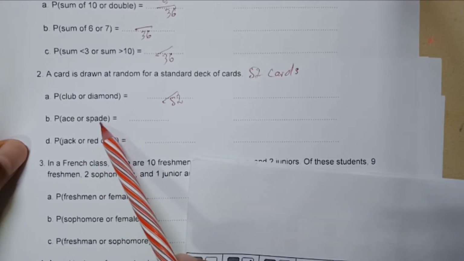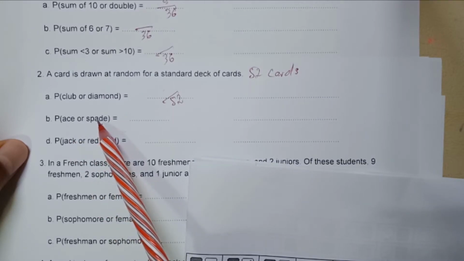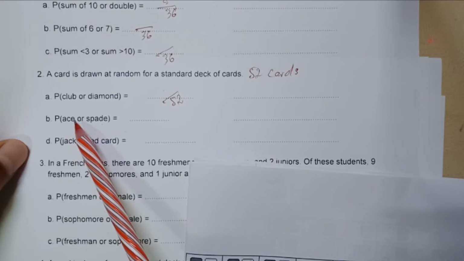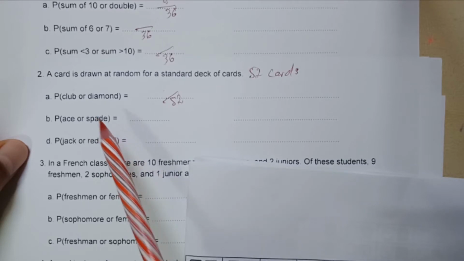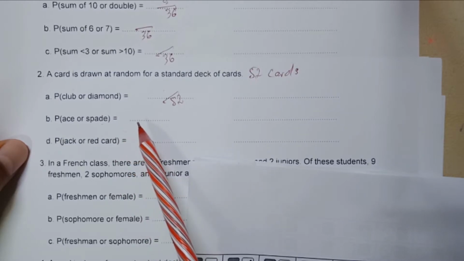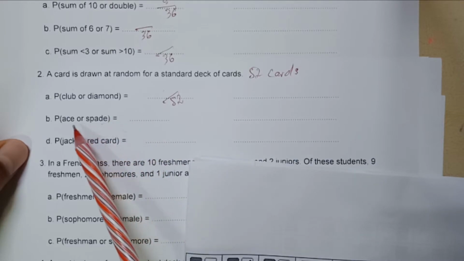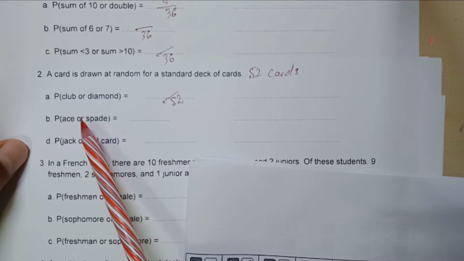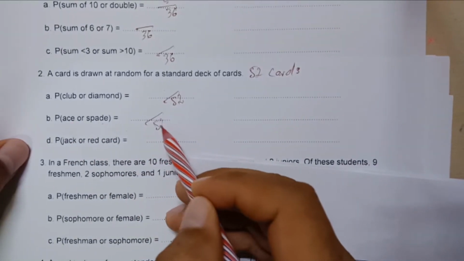Now for ace or spade, this is not mutually exclusive because there is an ace in spade also, or there is a spade in ace. We have a spade also inside this element. So this is an overlapping element, so it is not mutually exclusive. So to find the answer, in this case, you have to minus one of the elements. Which means that you have 4. Let me write this one first. 52 cards in all.